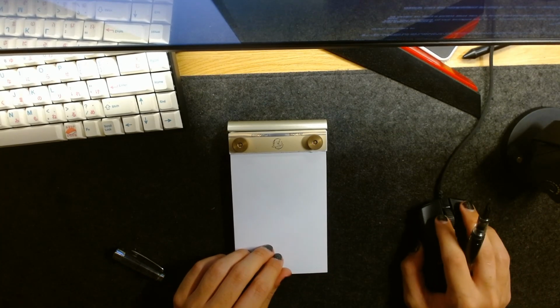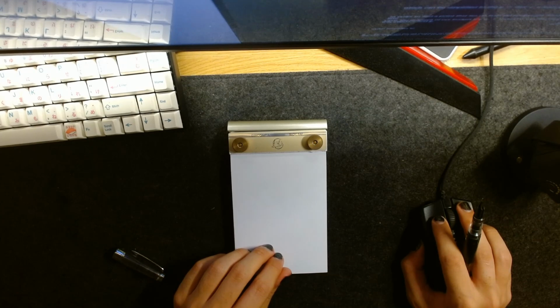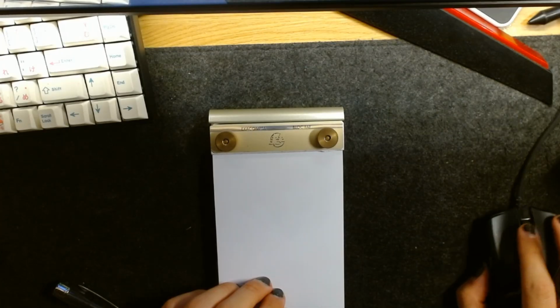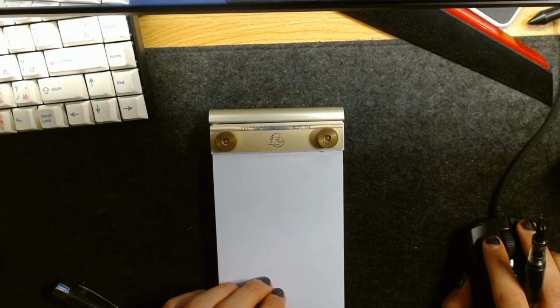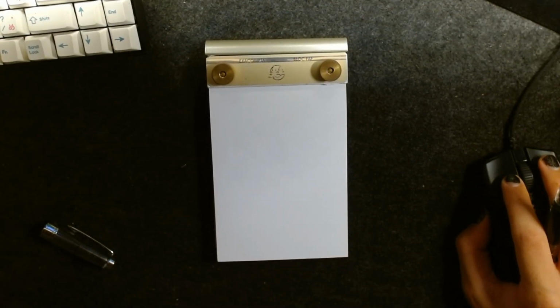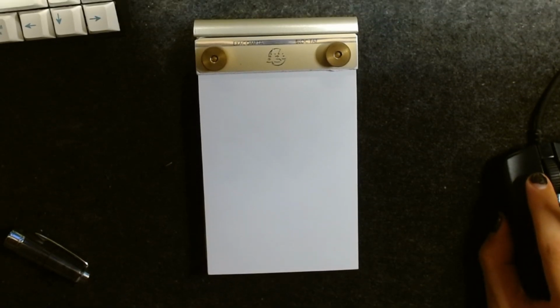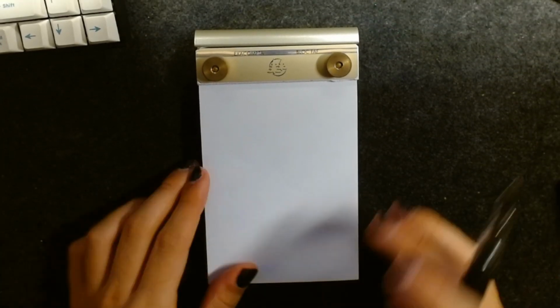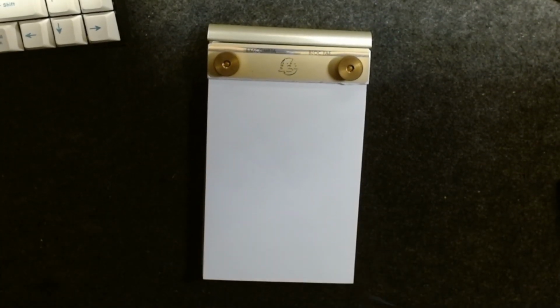Can I zoom in with this? Oh, I think I can. Did that work? Oh, look at that. Oh, what fun. I think that works. Zoom in a little more, because I assume you guys are going to look at this on mobile, so I got to be careful. All right, so let's go through this.